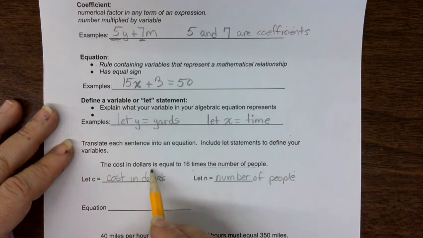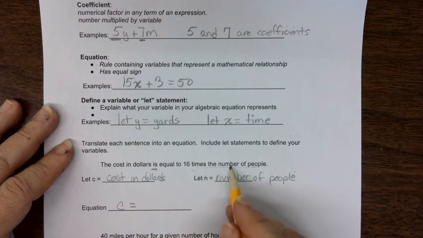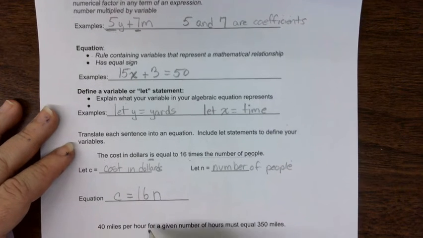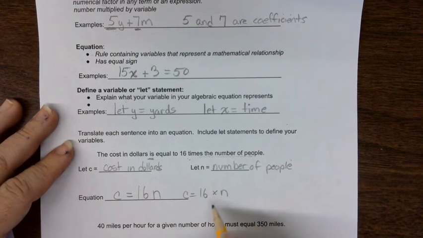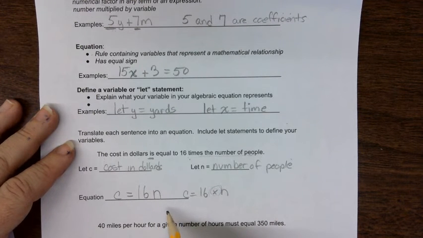So C equals my cost equals 16 times the number of people, 16N. Some of you might write it as 16 times N. The reason why we leave that out, or you don't typically use X now, is X could be a variable. So 16N means 16 times N.